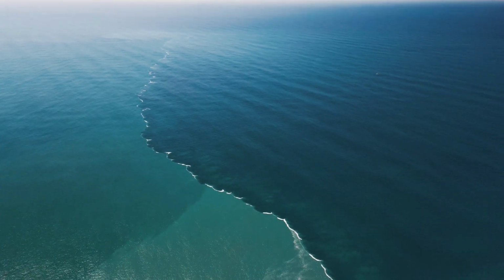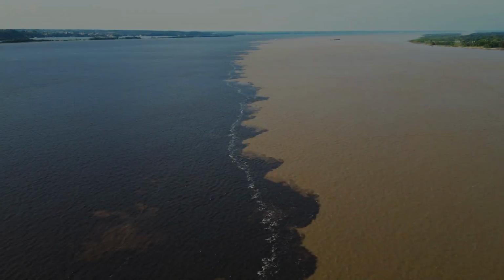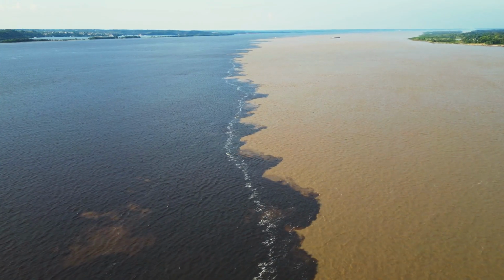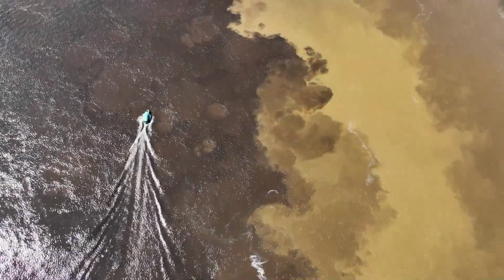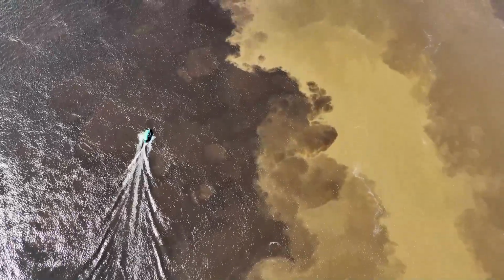A meeting of titans where water worlds collide. Imagine two vast bodies of water colliding yet remaining distinct. Picture the swirling turquoise of glacial meltwater against the deep indigo ocean. Envision the muddy brown Amazon resisting the Atlantic's salty expanse.